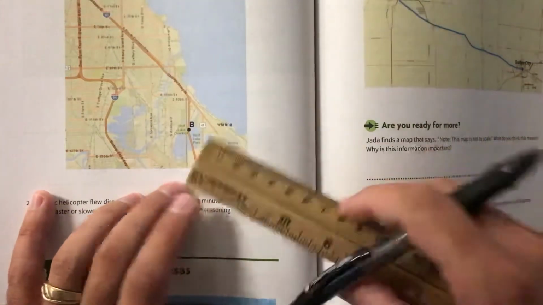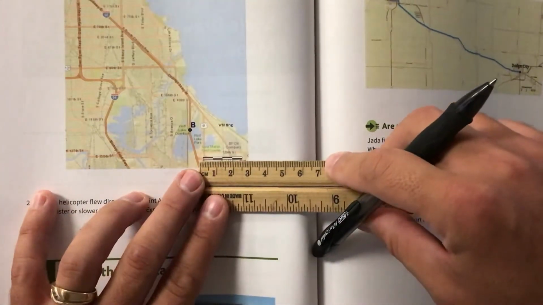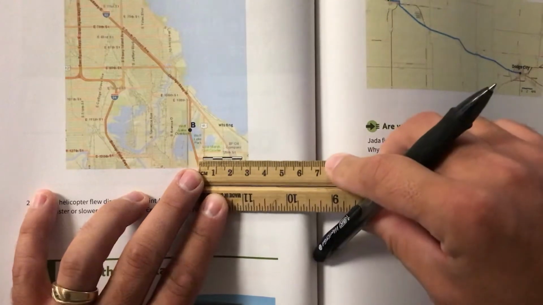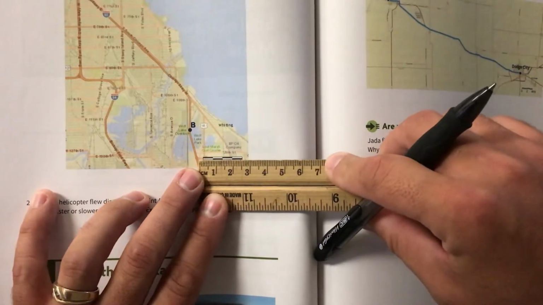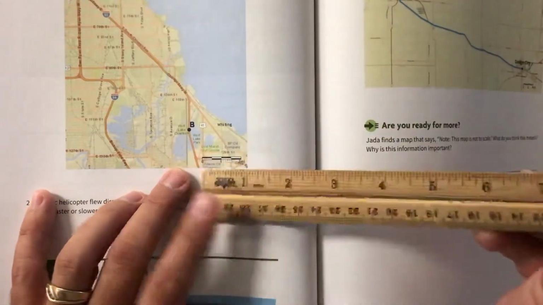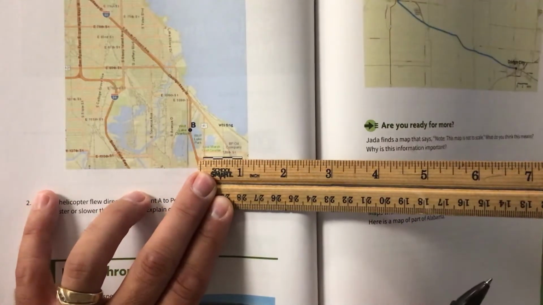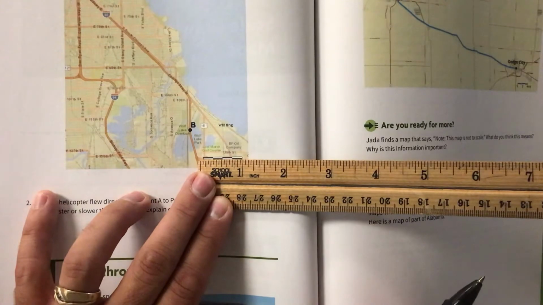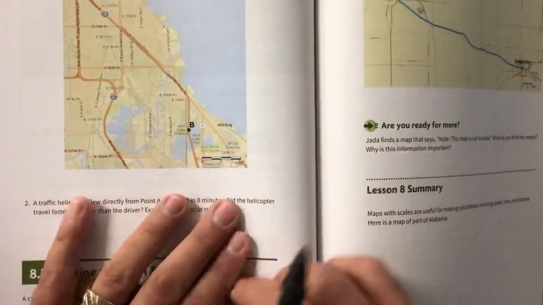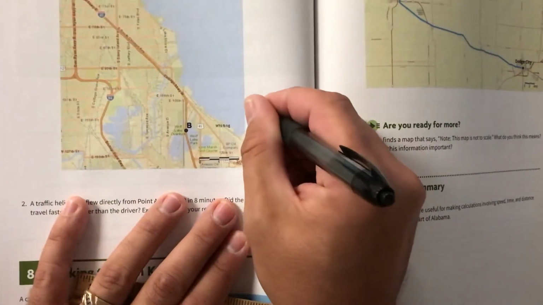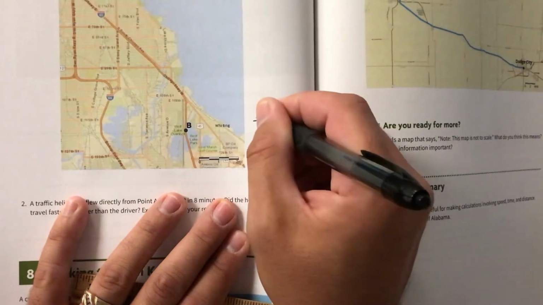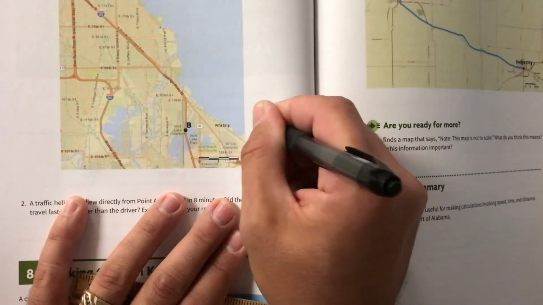So we can either use centimeters, looks like about 2.5, which is kind of annoying, right? Or it's pretty close to an inch. So should we use inch? All right, so let's make a little note that 1 inch equals 2 miles. That's our scale.